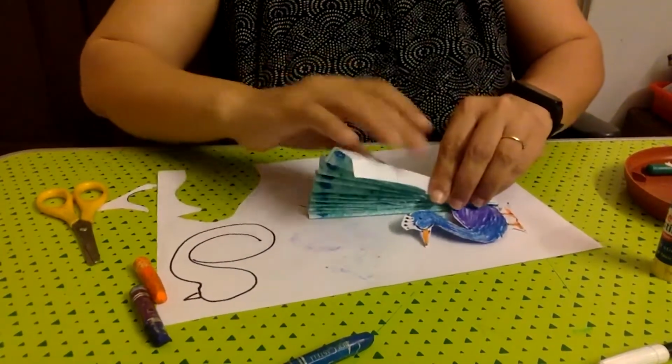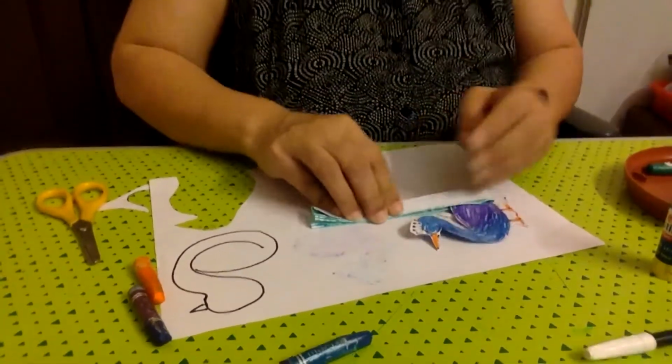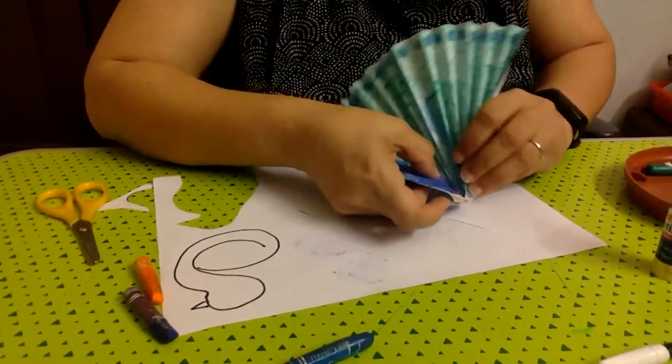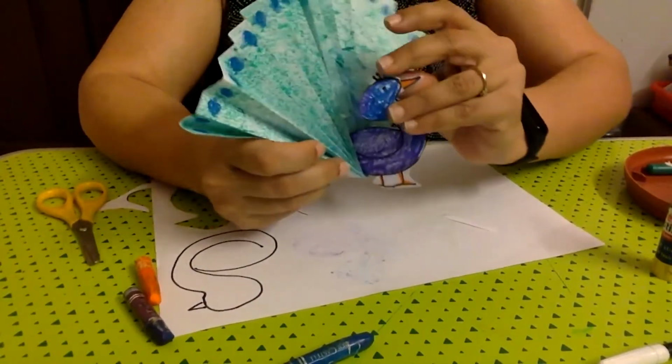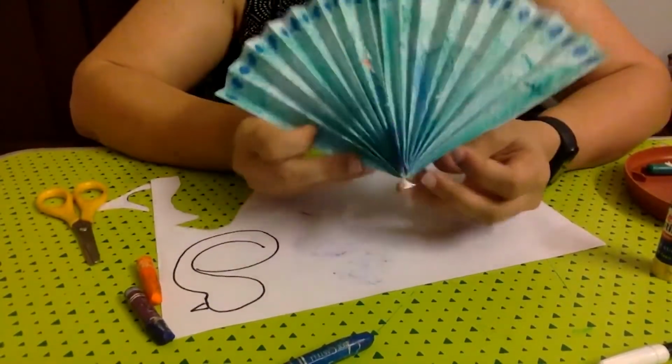And press. And there, your very own beautiful peacock is ready.